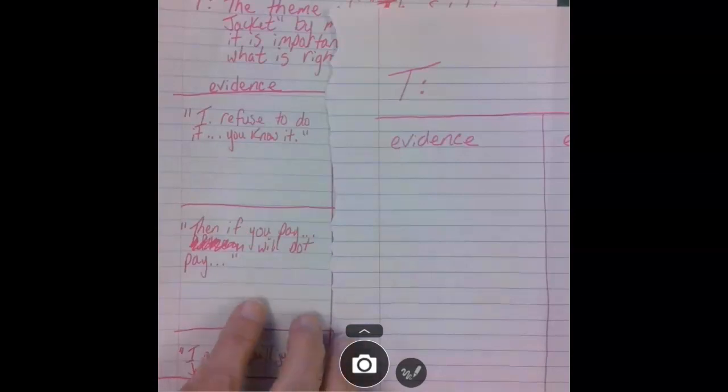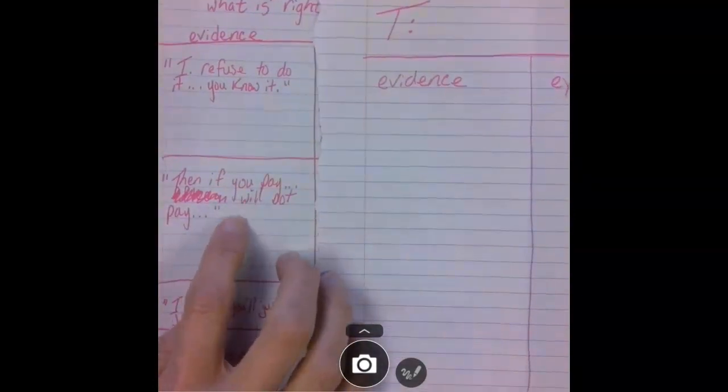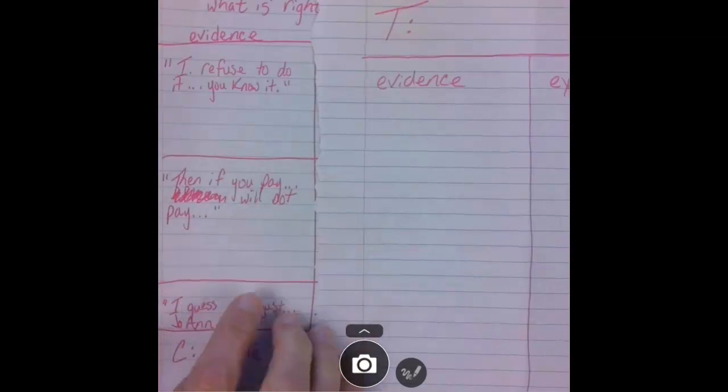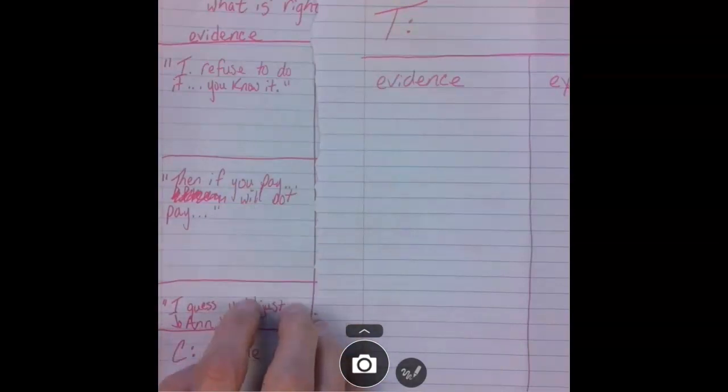Okay, and then we do our second piece of evidence where the grandfather says, then if you pay for it, Marta, it wouldn't be a scholarship jacket. I will not pay for it. And that's when her grandfather refuses to pay for the jacket because it's not the right thing to do. So I'm just going to talk about those 2 pieces of evidence. This example has a third. Remember, you have to have at least 2, and you can have more. Okay, so that's the evidence piece.